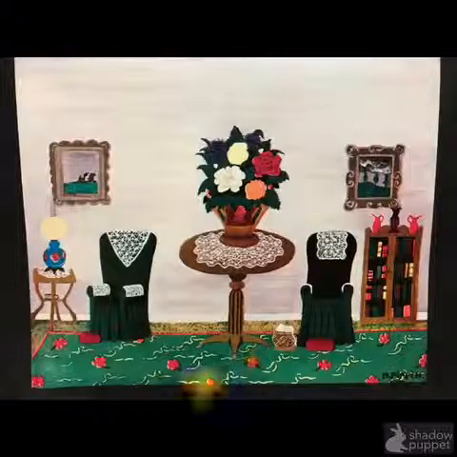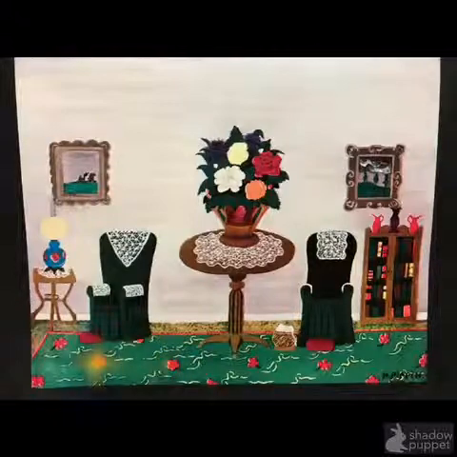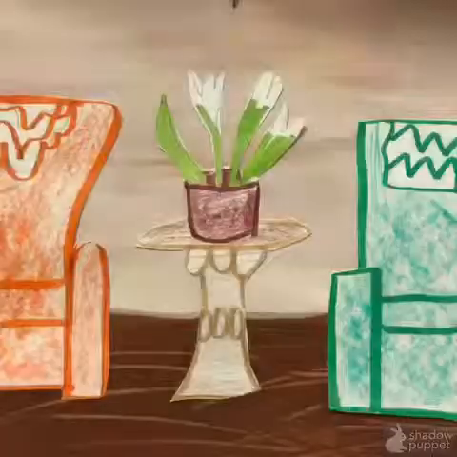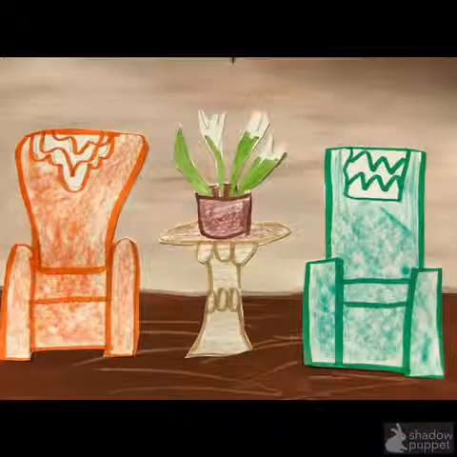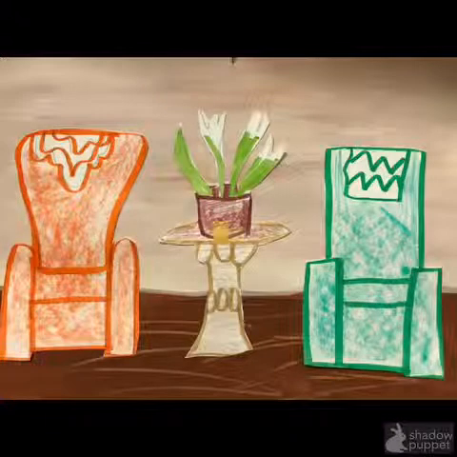Repetition is when something shows up many times in a picture. You're going to use colors, lines, repetition to design your own living room. And your living room is going to have a piece of furniture that represents everyone in your family.